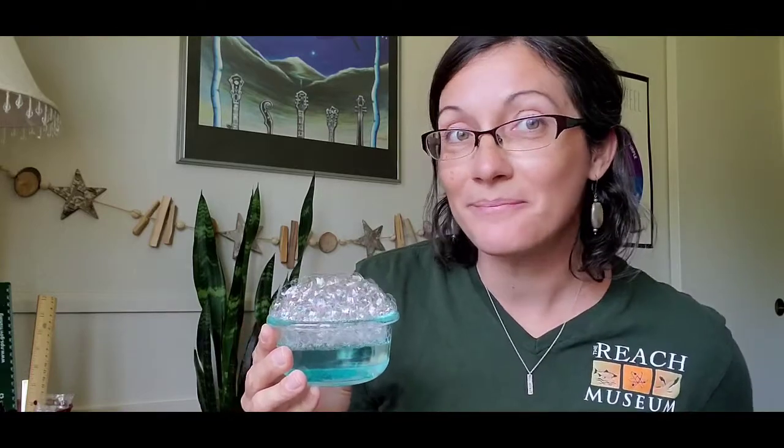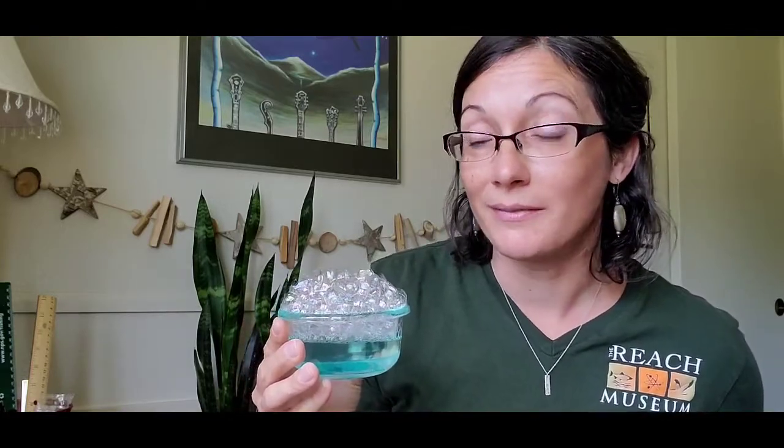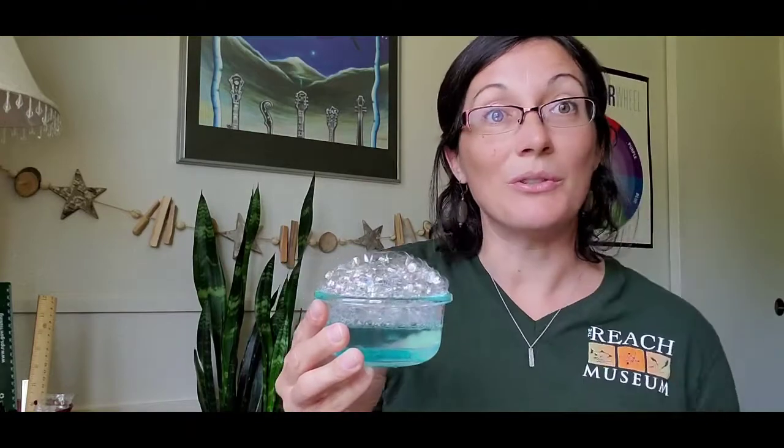And then you can check out how bubbles can change shape when they're connected to each other, but they will always make a hexagon when you do it like this.